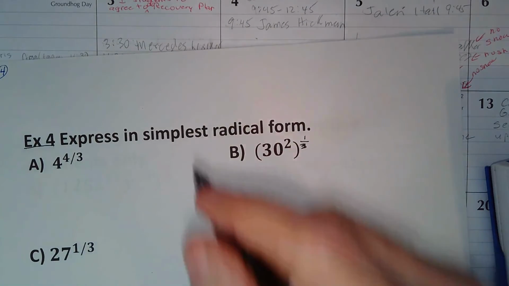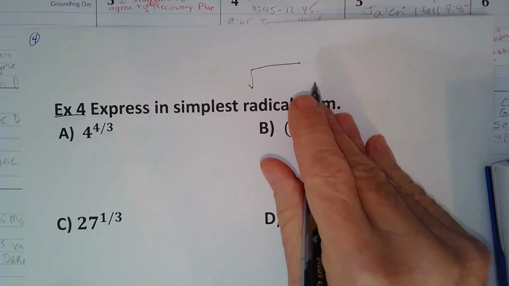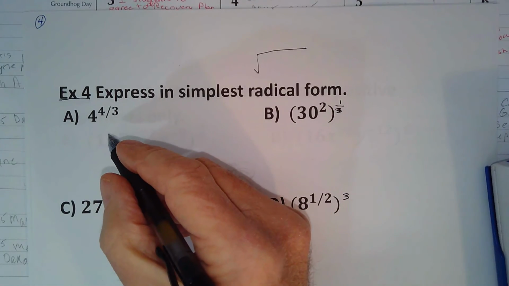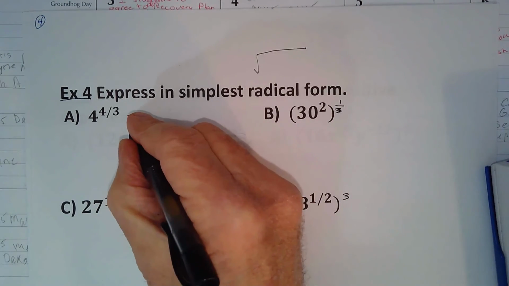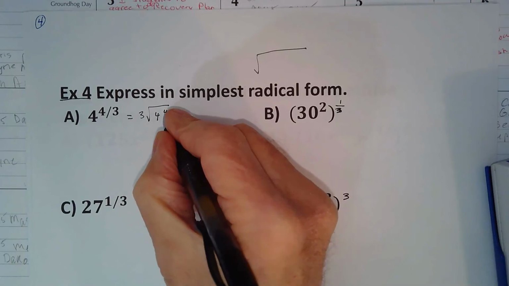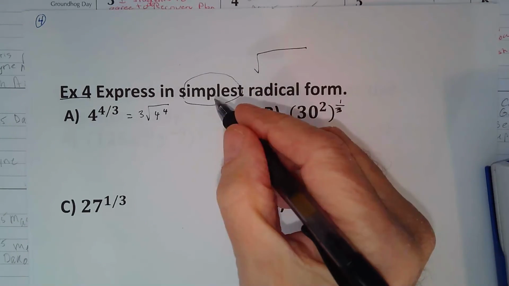All right. We want to express these in simplest radical form. That means we want to get these into radical sign from what they're in. So this is 4 to the 4 over 3. So that equals the cube root of 4 to the 4th, right? Now, we want to simplify. We want to get it into simplest radical form.